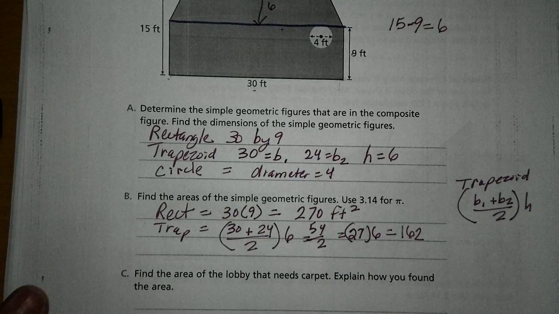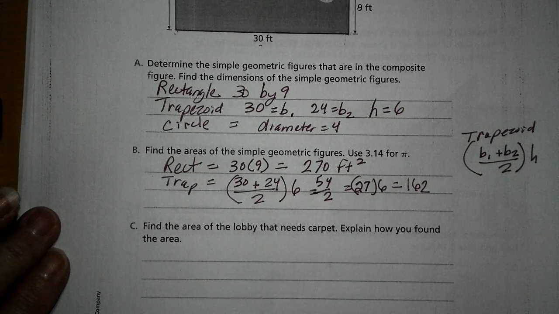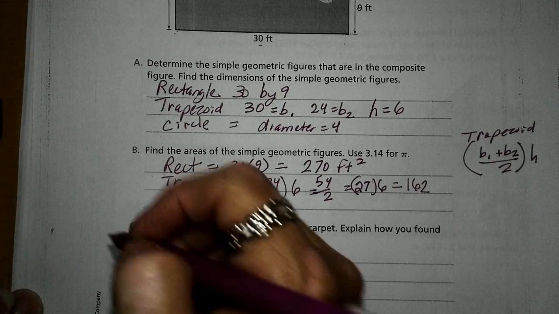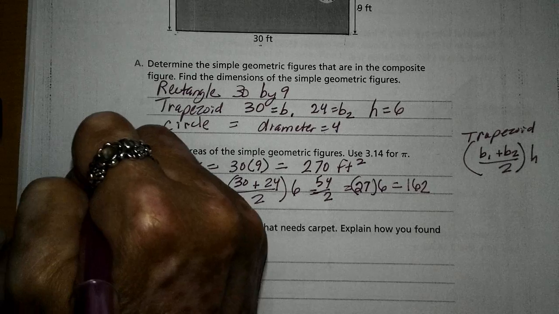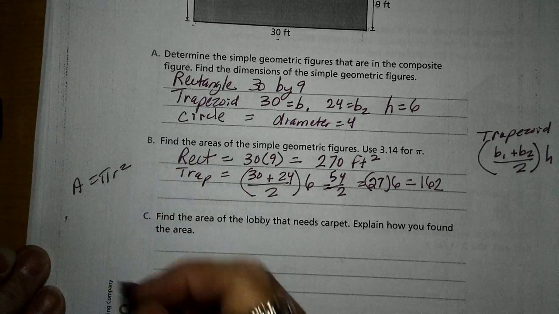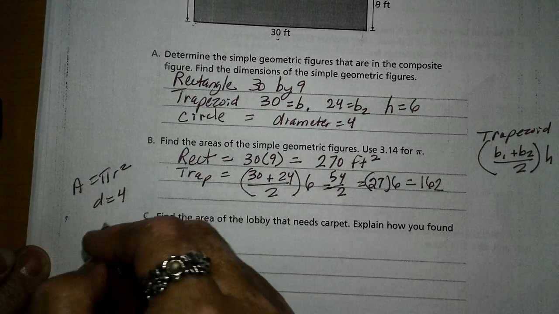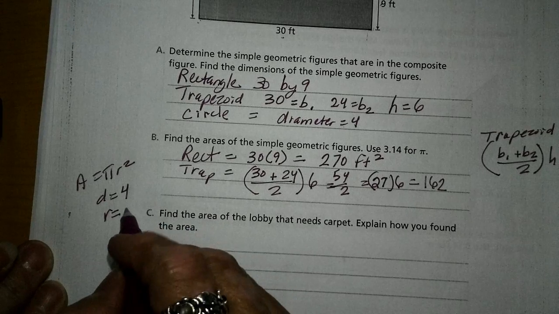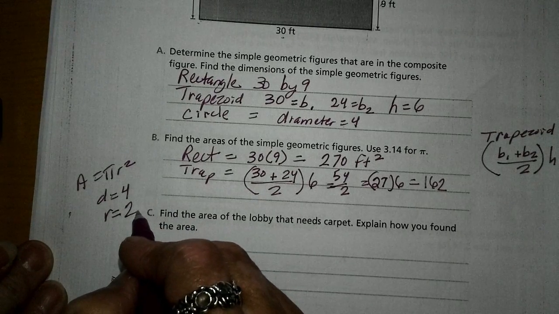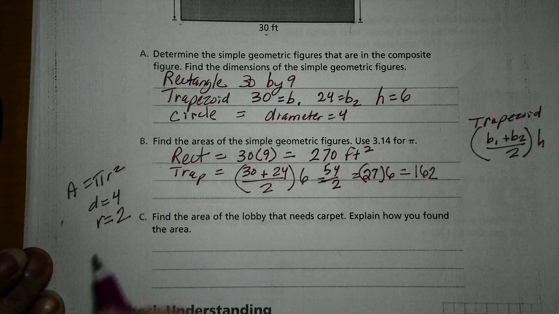Awesome. All right, so now we're going to find the area of the circle. So remember, circle is pi r squared. So we know the diameter is 4, so the radius is half. So that's 2.